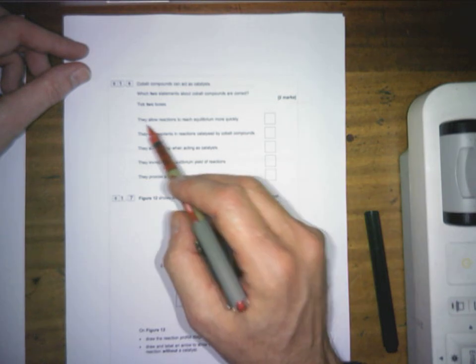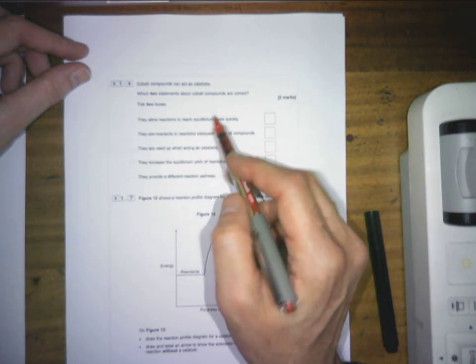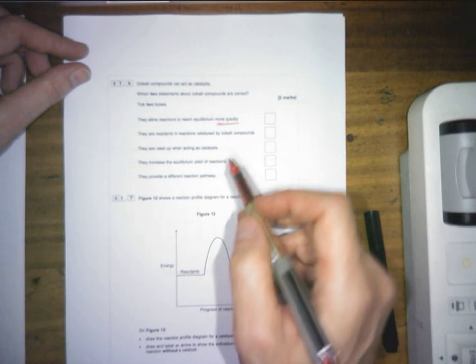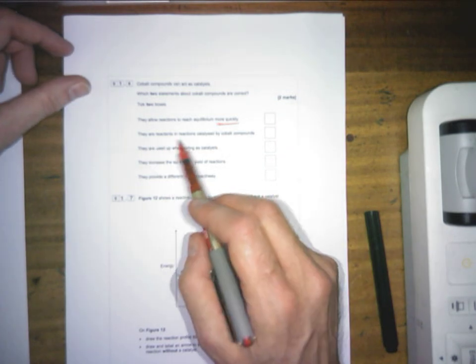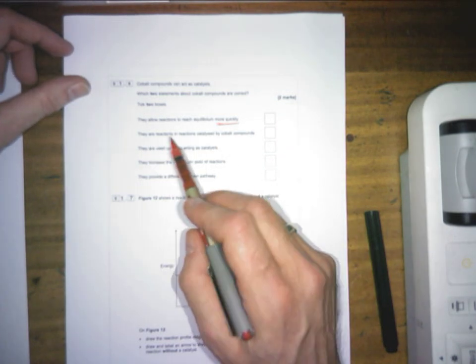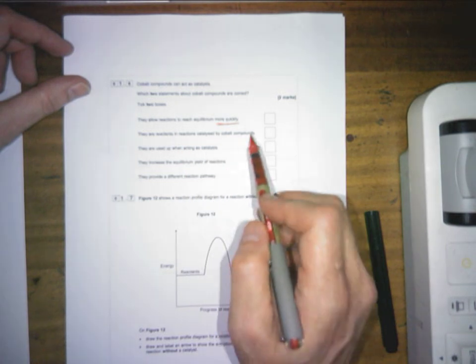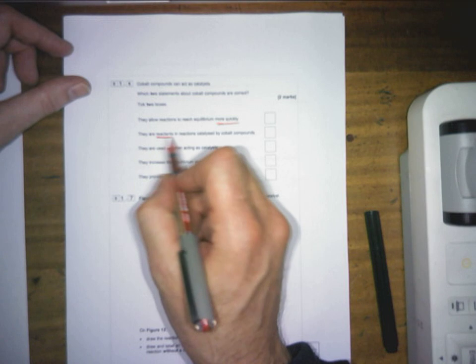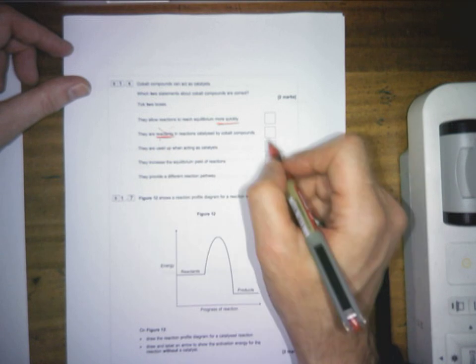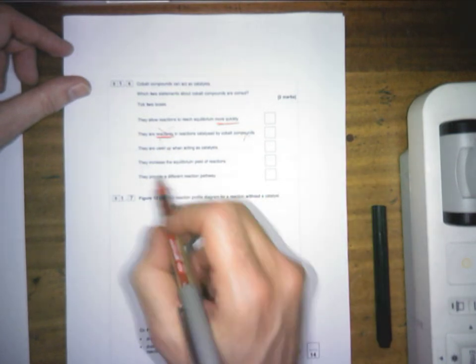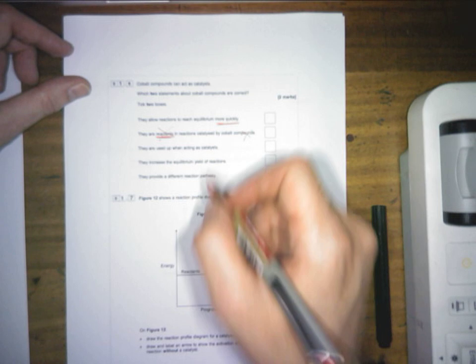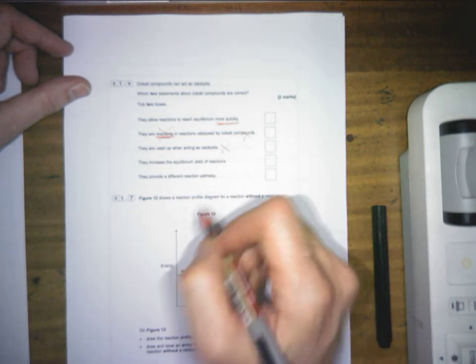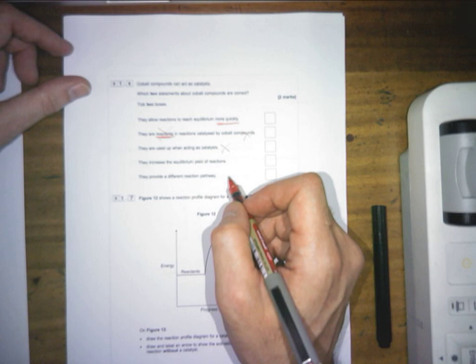So let's have a look. They allow reactions to reach equilibrium more quickly. That's about speed, so that's looking pretty good to me. They are reactants in reactions catalyzed by cobalt compounds. Well, no. Catalysts aren't reactants. They're involved in the reaction, but they're not reactants, so that's definitely not right. They are used up when acting as catalysts. We know that's not true. Catalysts are not used up. There's as much left over at the end as we started with.